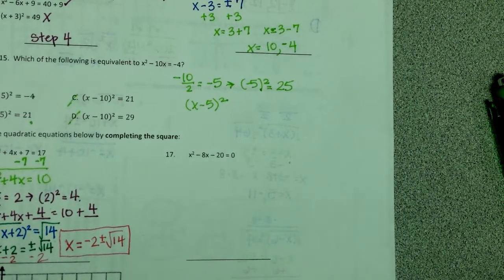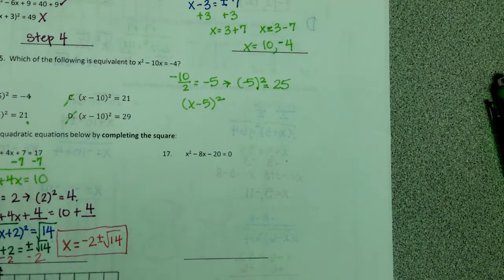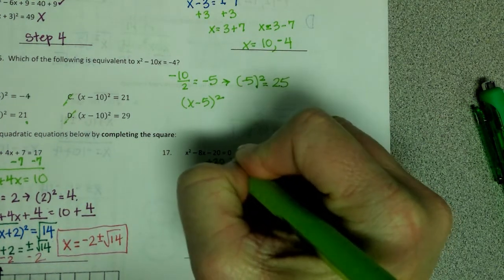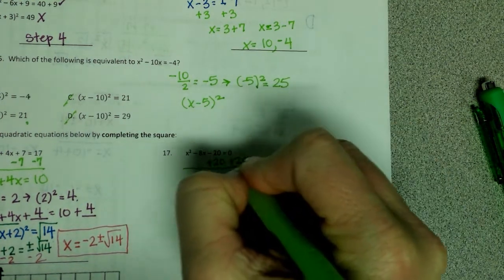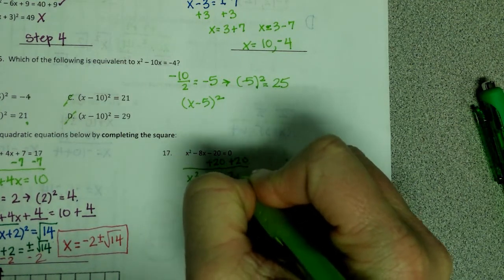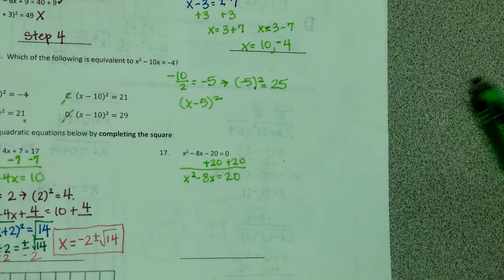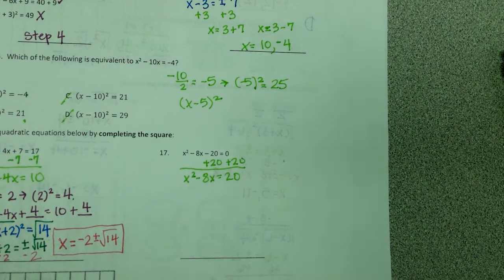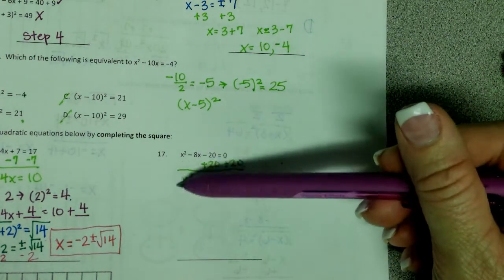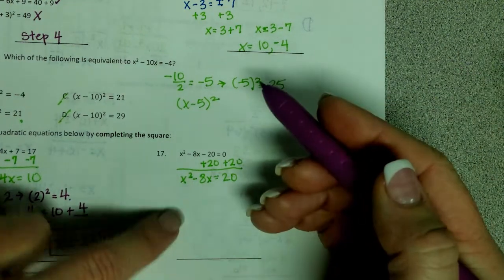Okay, 17. Same thing. We got to go through all of our steps. Is our C isolated? Nope. So we got to what? Add 20 to both sides. So that gives us x squared minus 8x equals 20. Do I have a GCF? I forgot to ask you that on the last one. I do not, so I can go right to creating the C value. We know that we don't have a GCF because there's not a number in front of the x squared, right? We know that's got to be 1.